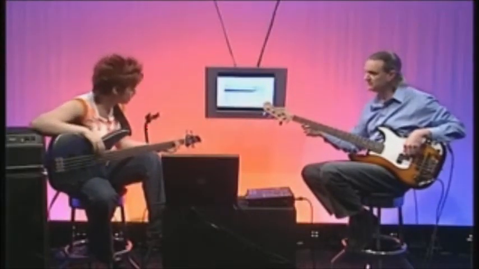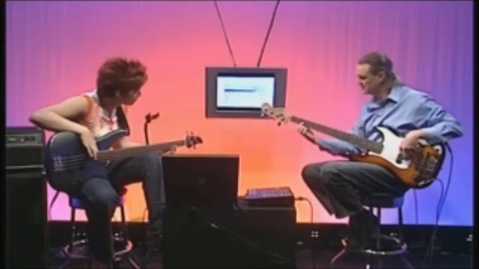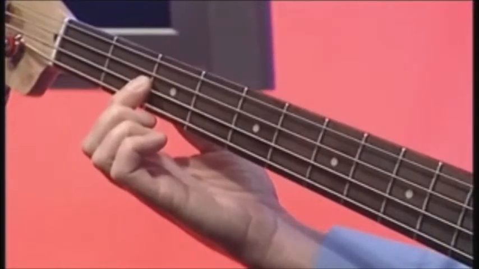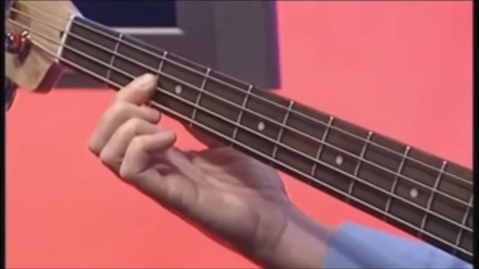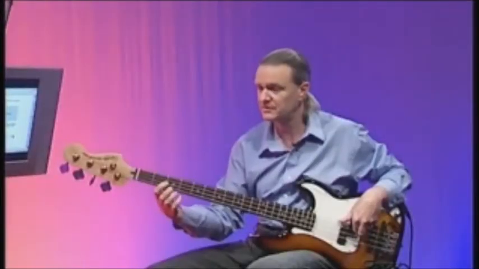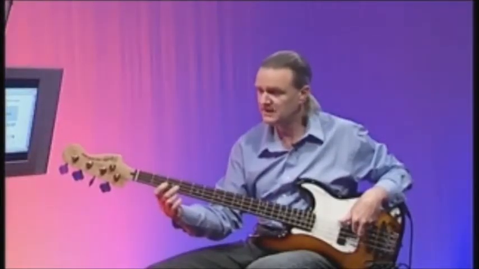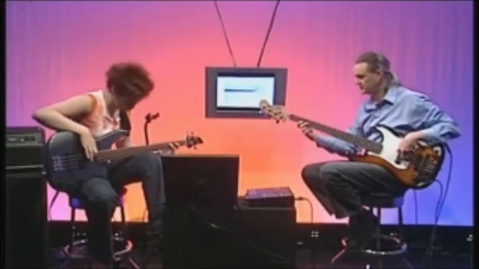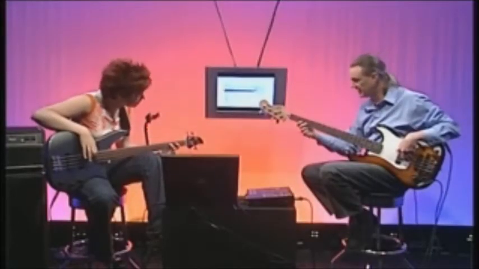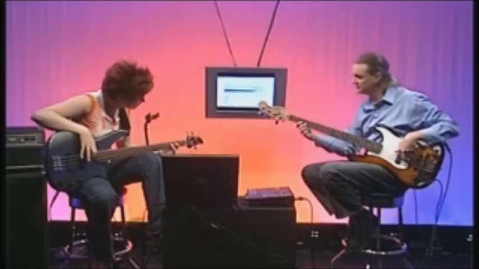Open A string. Open A, 3rd string. Yeah. New note B on the 2nd fret, still on that same string. On the same string, yeah, good point. We're just sticking to the same string. Yeah. And then just with our 2nd finger on the C, on the 3rd fret. So we're just playing A, B, C.